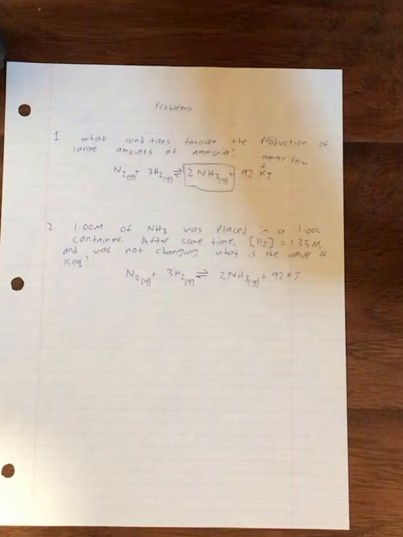So when we looked at shifts, we looked at concentration, pressure, volume, and temperature. And if we lower or raise it, it will cause the equilibrium to shift. What the equilibrium shifting means, essentially, is that when the equilibrium shifts towards a certain side, it will favor that side to try and produce more of it.